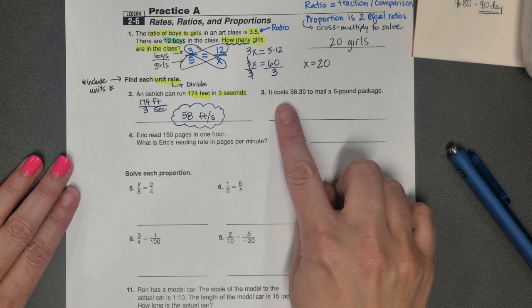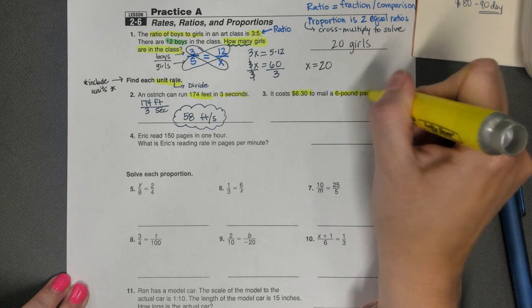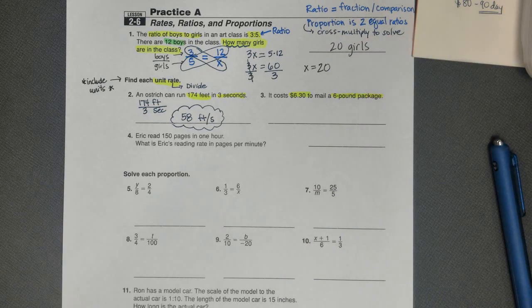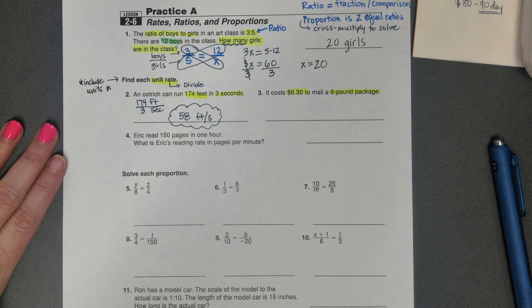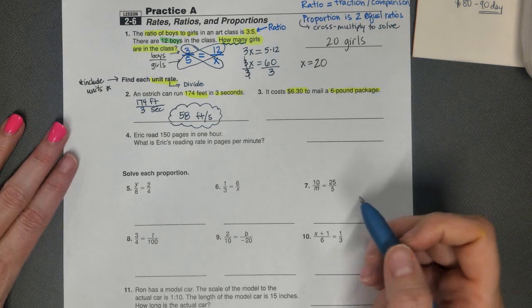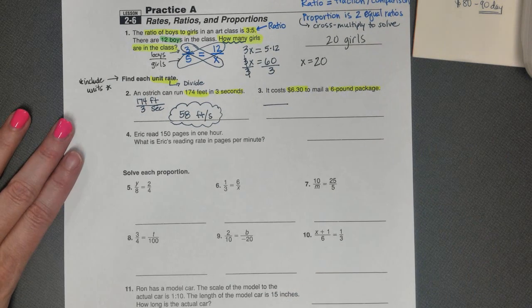Okay, so for number 3, it costs $6.30 to mail a 6-pound package. Okay, so I want you guys to set this up this time. So I want you to write what goes in the numerator, what goes in the denominator. And then go ahead and divide.